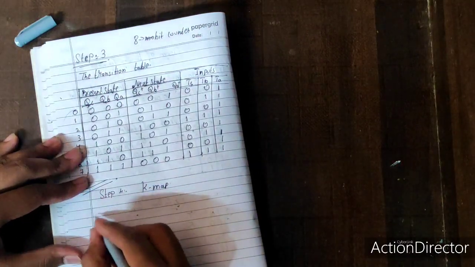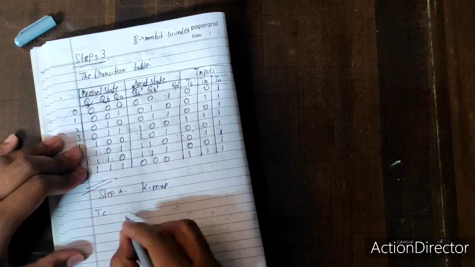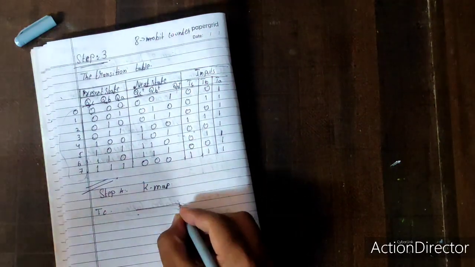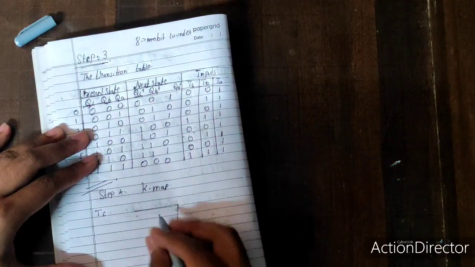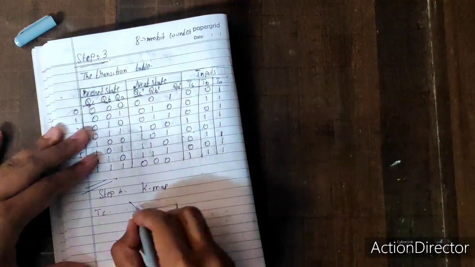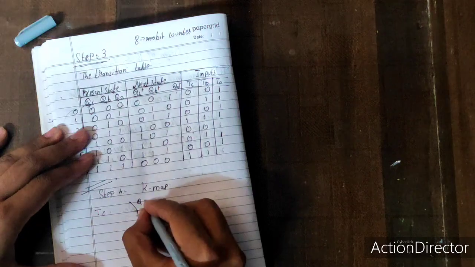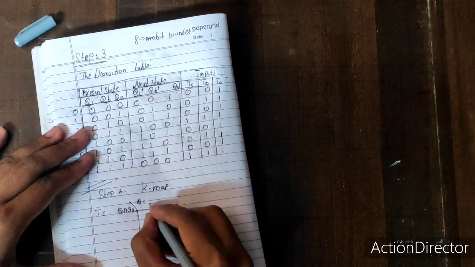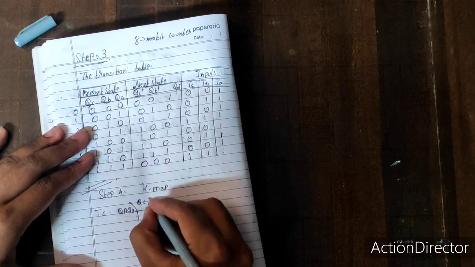Now, let's consider the KMap expression for TC. We all know how to draw a KMap. Here we have QC, here we have QA, QB, and this will be 0, 1, which is QC bar and QC.